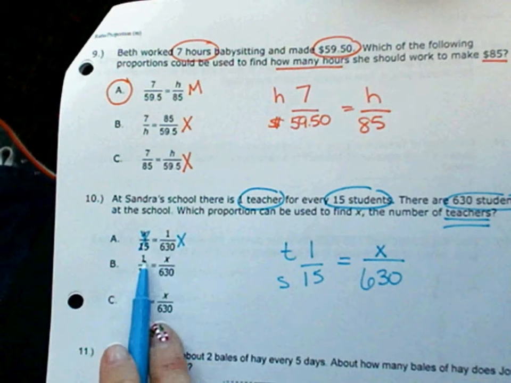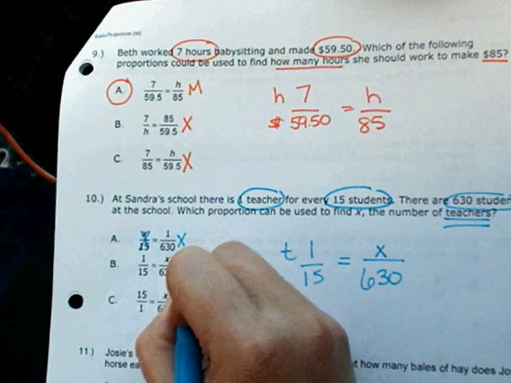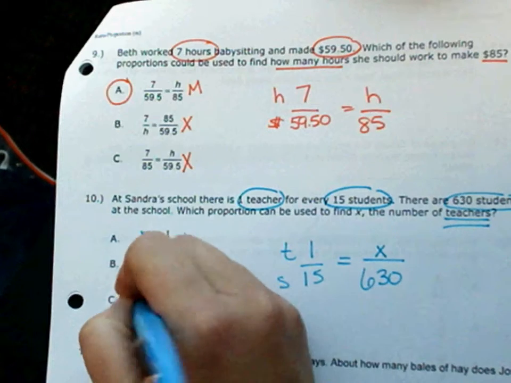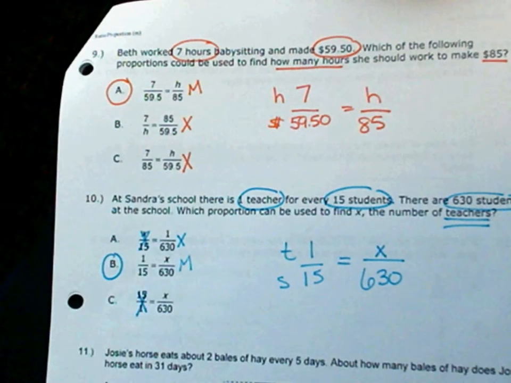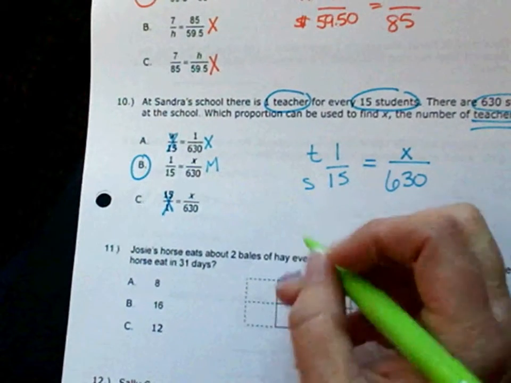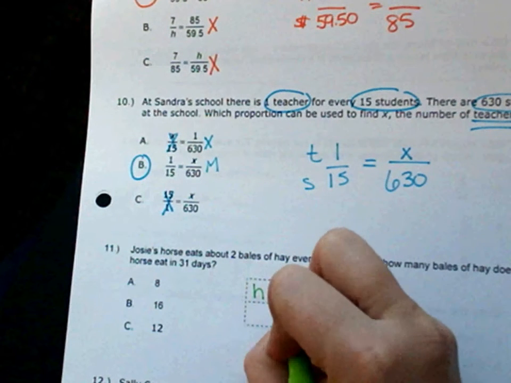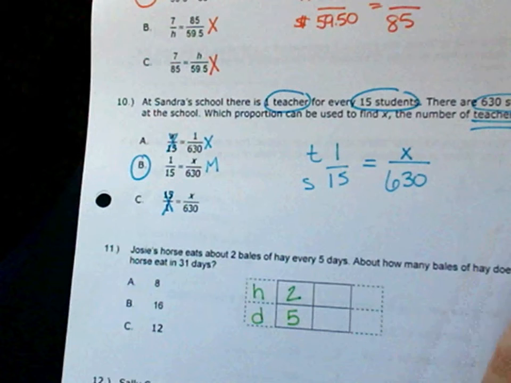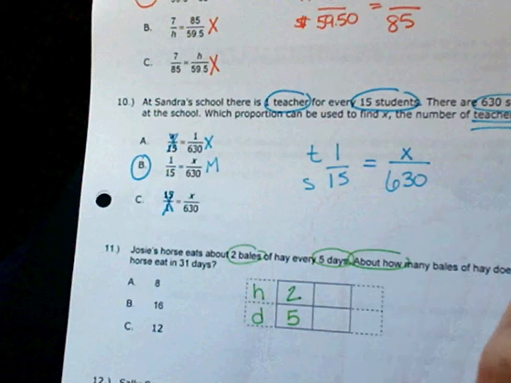B, 1 over 15 to missing number over 630. That's a possibility. C has students to teacher and then teachers to students. That's not correct. My answer is B. I have Josie's horse that eats about 2 bales of hay every 5 days. So here I have hay, bales, 2, 5 days. About how many in 31 days?